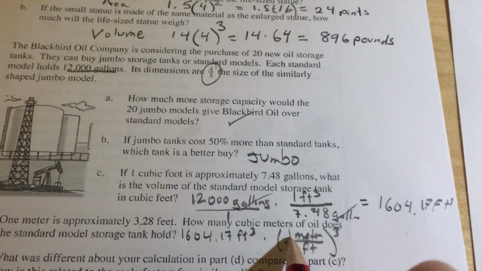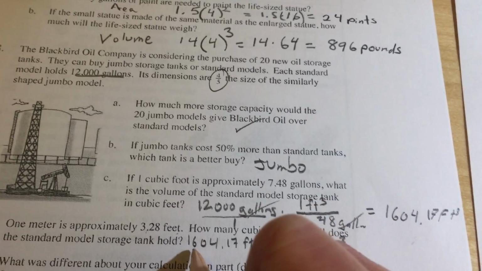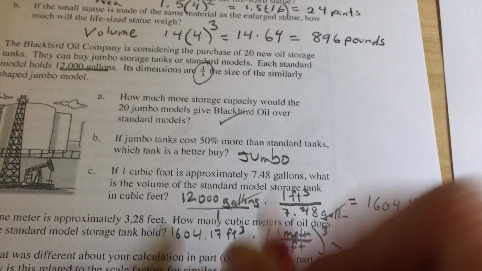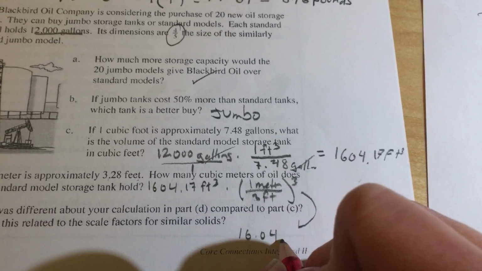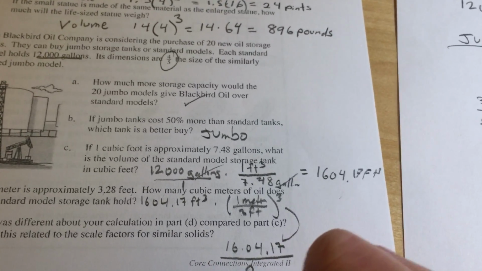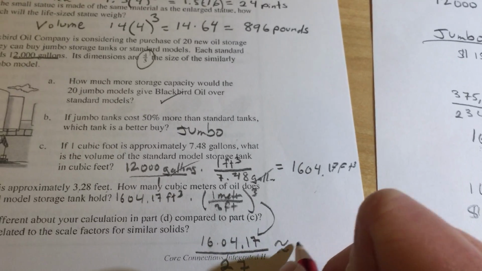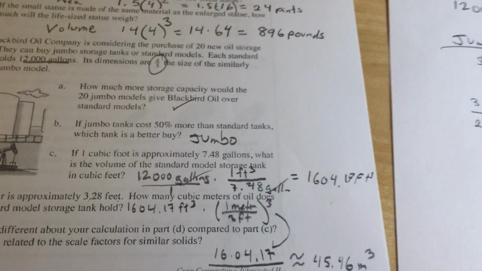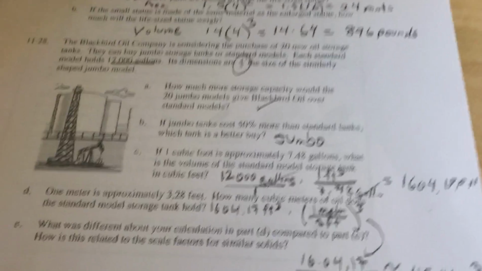So in reality, 1 cubed just stays as 1. 3 cubed is really 27. So bring this down just a bit. So 1604.17. If I divide that by 27, you are going to get roughly 45.46 cubic meters. So that's how many cubic meters are in one standard tank.